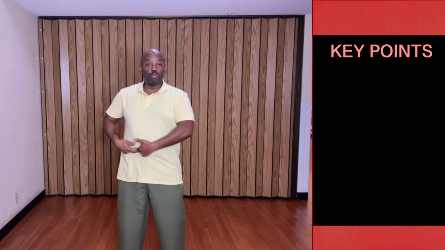So my lower abs on the right are going to pull back and turn my lumbar spine clockwise. My lower abs on the left are going to pull back and rotate my lumbar spine counterclockwise. The lower ab muscles rotate in the opposite direction from the upper abdominal muscles.